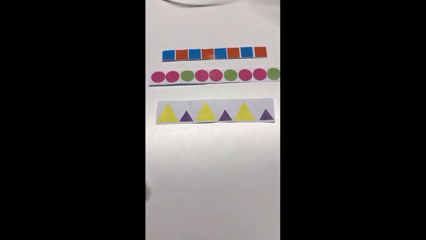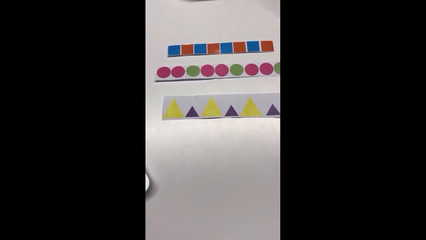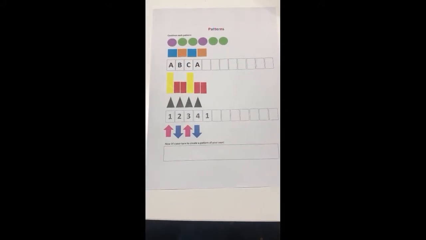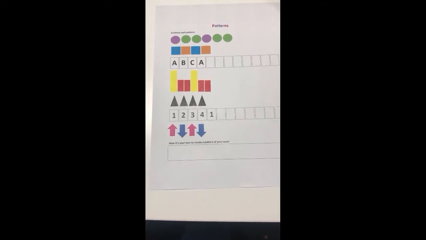For example, one group may use 3 pom-poms, 2 pop sticks, 3 pom-poms, 2 pop sticks. Then the class will be asked to continue the pattern out loud. The third lesson that students will be undertaking includes a worksheet to expand on getting the idea of pattern, with shapes, colours, numbers and letters.